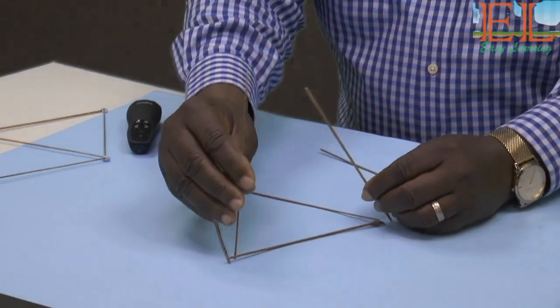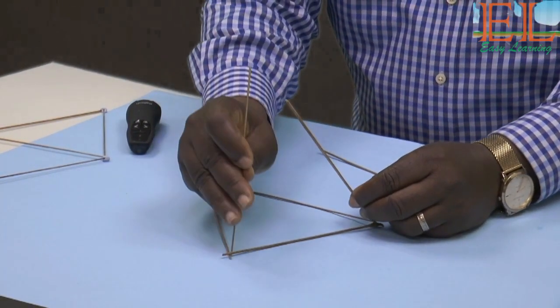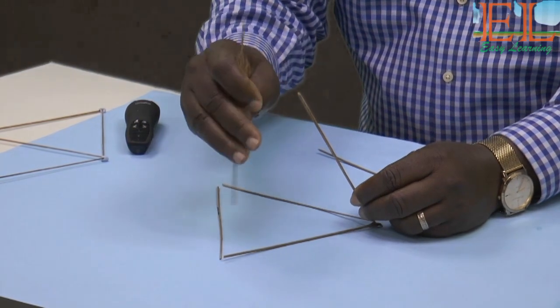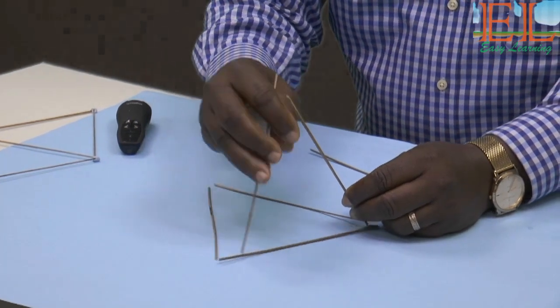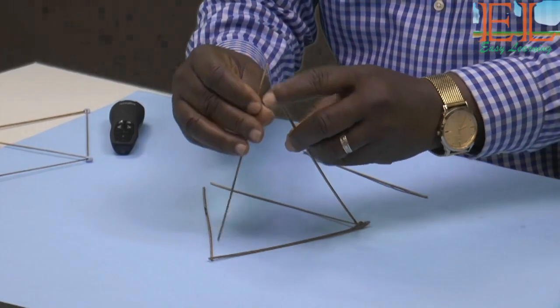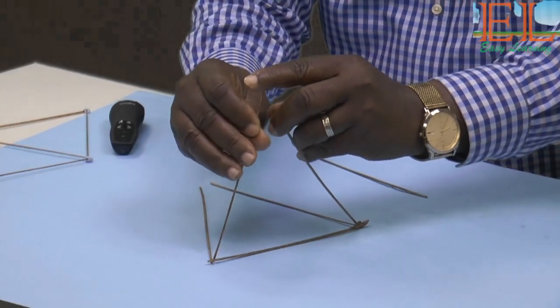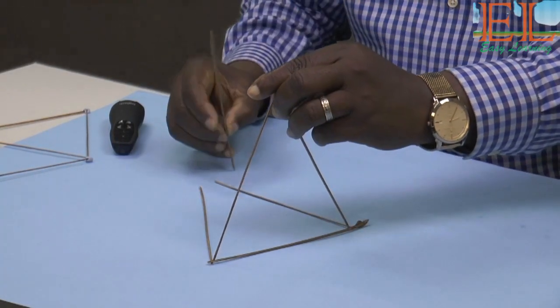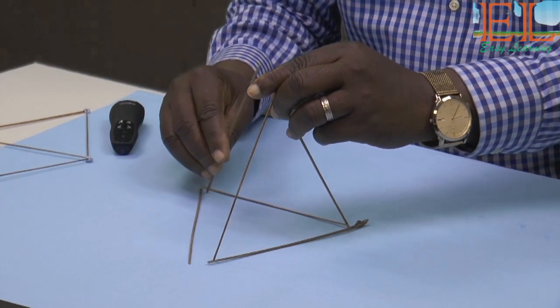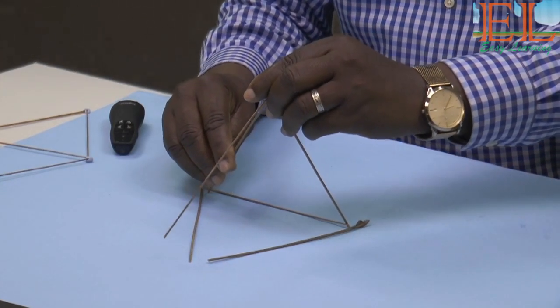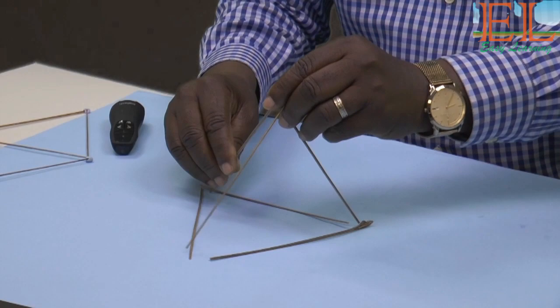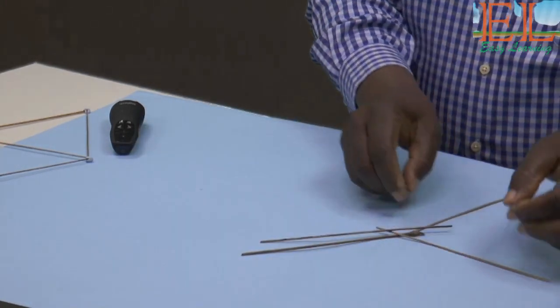So here we put the matchsticks at the apex of the triangle formed down, and then they move to the apex. In this case, it's forming something like a tetrahedron or a triangular pyramid, and then we get it in this form. So after demonstrating this, you can use the gum also to do it.